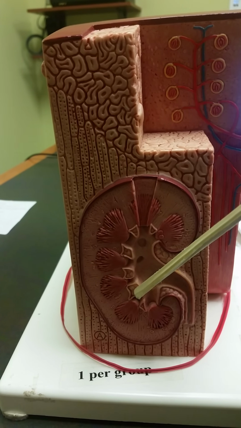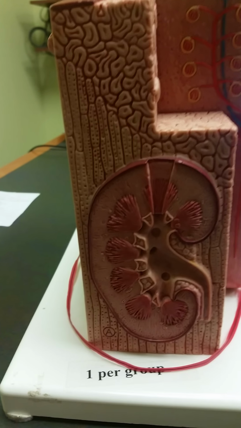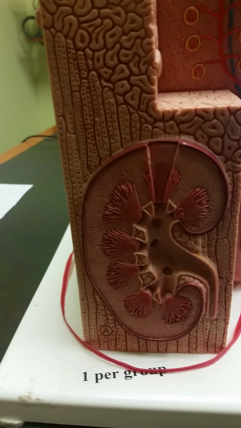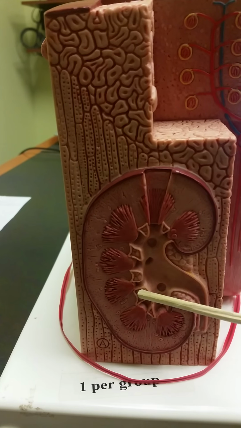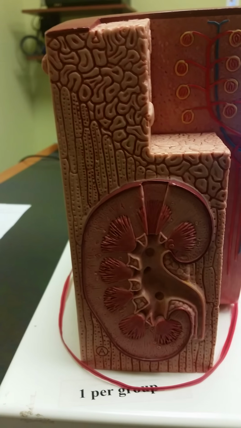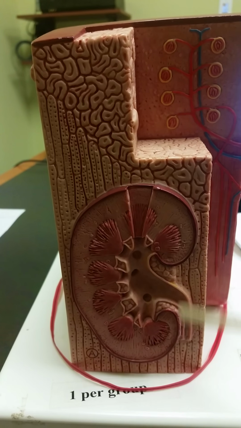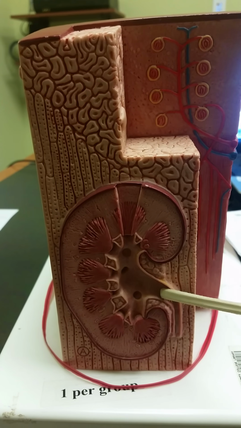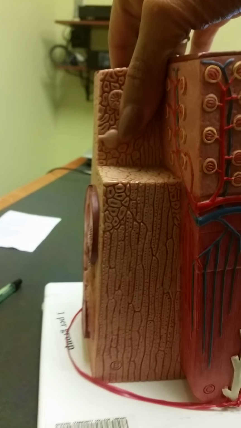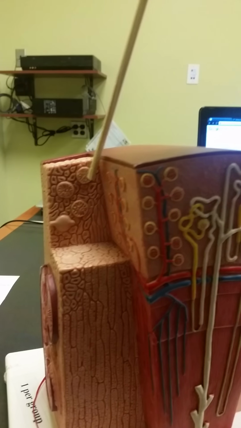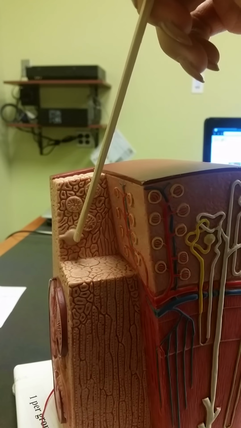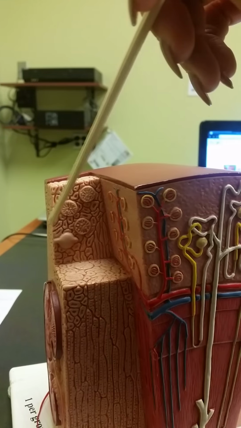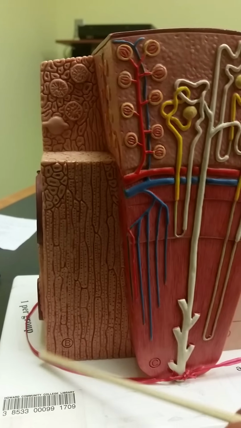We have the renal sinuses, and the ureter is the renal pelvis. Then we have the renal corpuscles. This whole region is the renal cortex, the renal medulla.